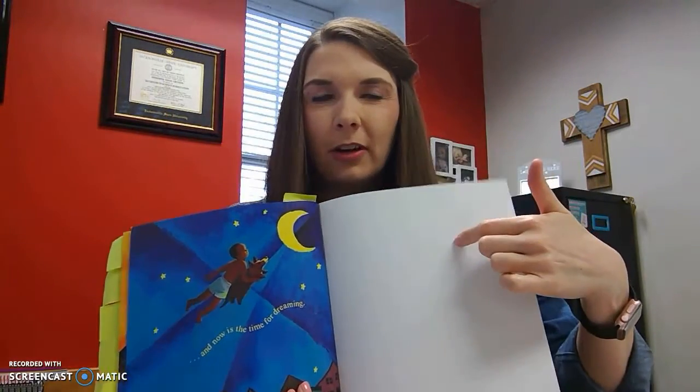Let me see if I can find a single spread in here for you. I don't believe there is a single one in here. I think, nope. All of these are double spread, but a single spread would be if it just was on one. I mean, this is a single spread, but only because there's nothing over here. So, I mean, that is a single spread, but like I said, there's nothing over here.